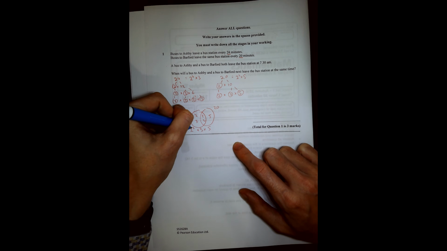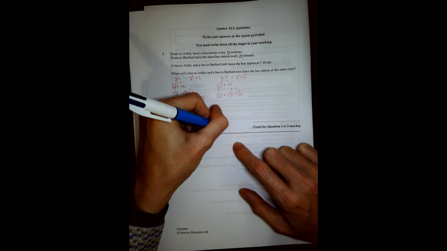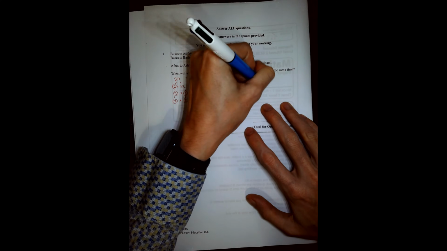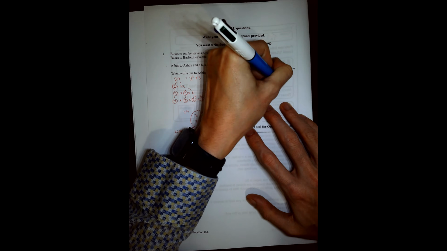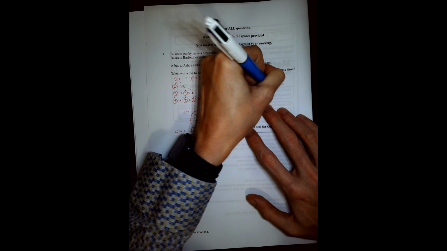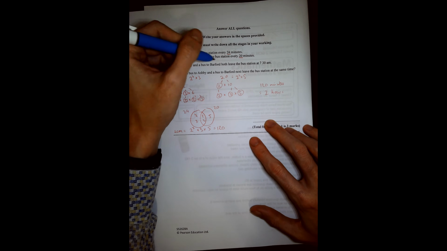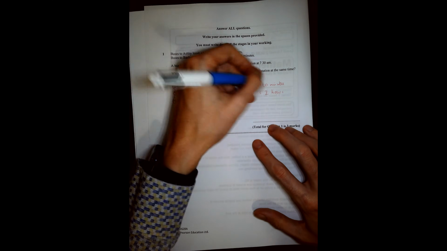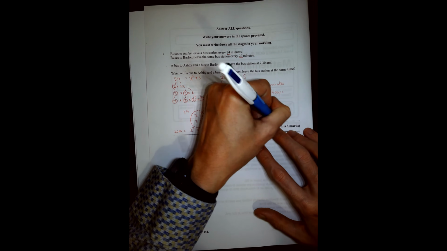So 2 times 2 times 2 times 3 times 5. 5 times 3 is 15, times that by 2 is 30, times that by 2 is 60, times that by 2 is 120. Now that's in minutes, so 120 minutes is the next time both buses will leave at the same time. So that's 2 hours. 2 hours later than 7:30 is going to be 9:30 AM. So that's the answer.